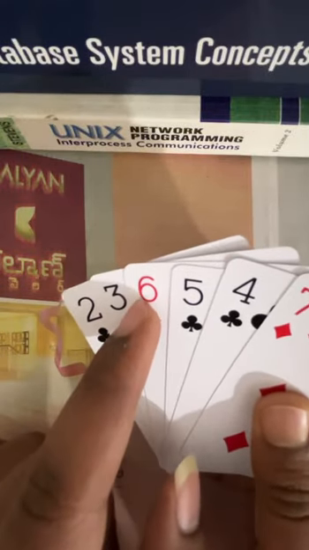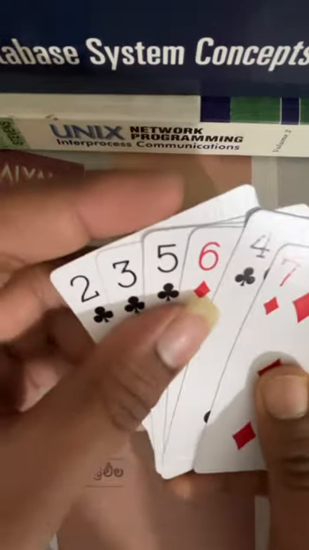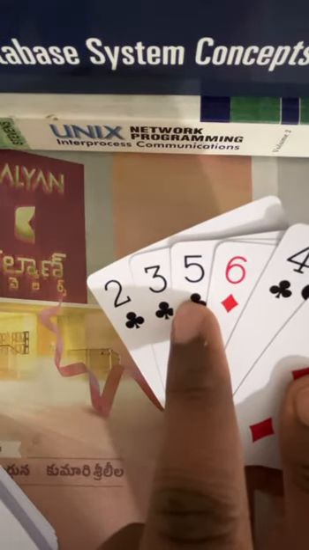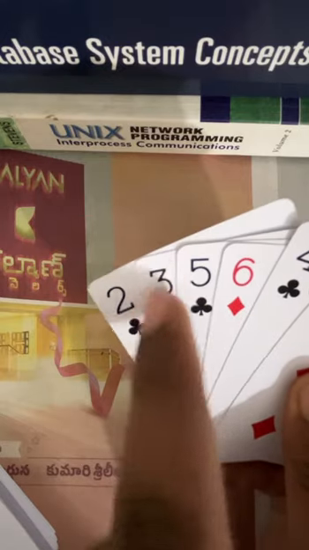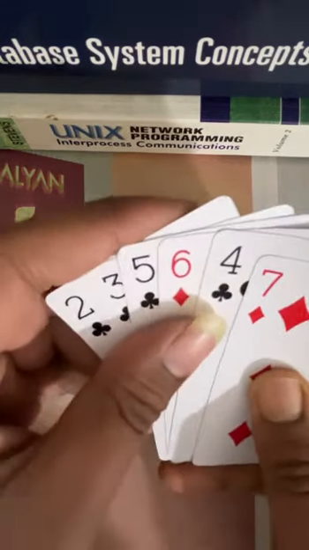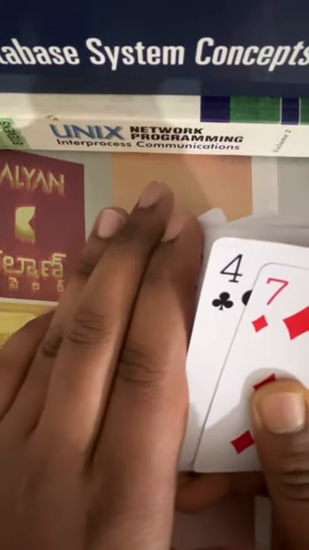Now 6 is definitely bigger than 5, so we swap it so that we can put it in its right position. Now 5 is here. Now 5 is compared against 3, so they are in their correct positions and we can stop here. Now 6 is done. This part is sorted already.